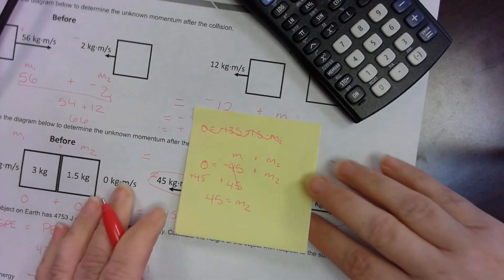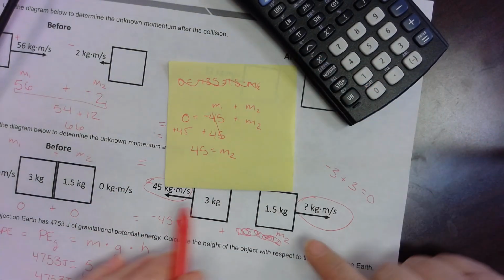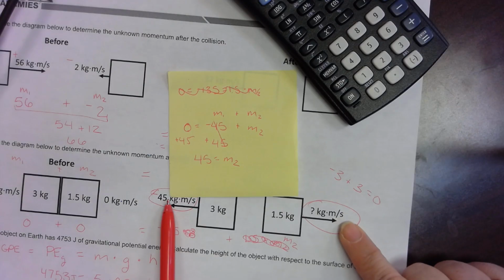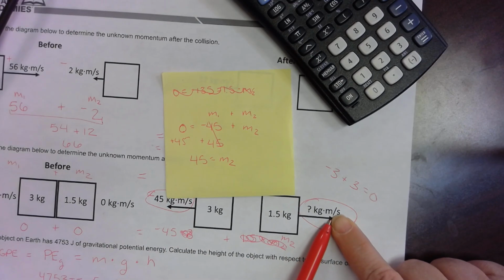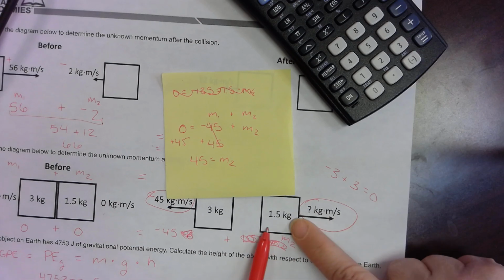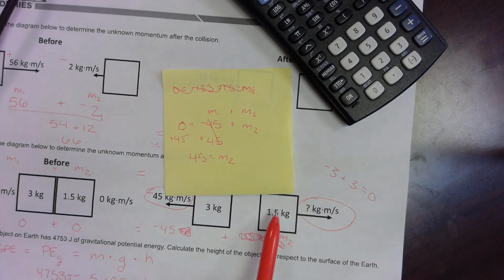The other thing I can remember is that if they both equal 0, if this is negative 45, then this has to be positive 45. And then I can go back and I can figure out, so I have my mass, I can then also figure out what my velocity was, or how fast this object is going. This question doesn't ask me to.